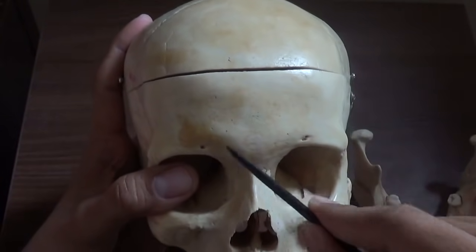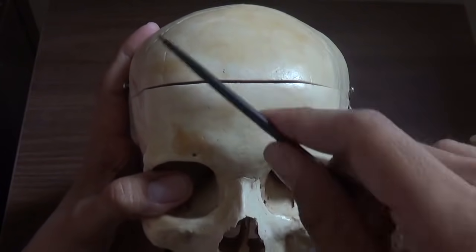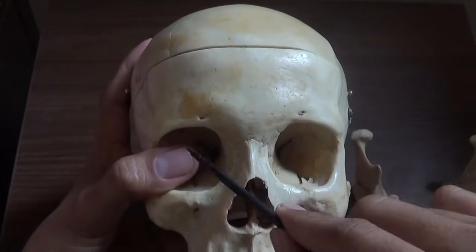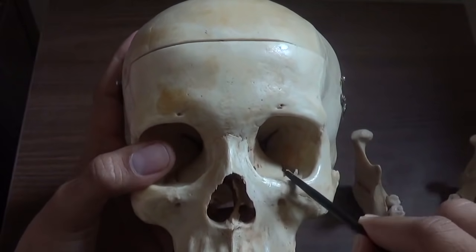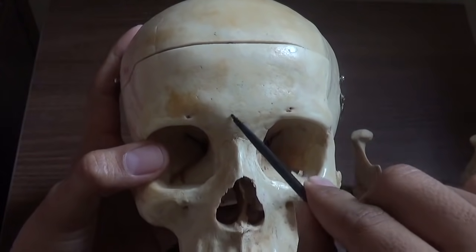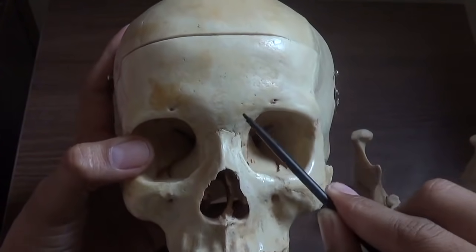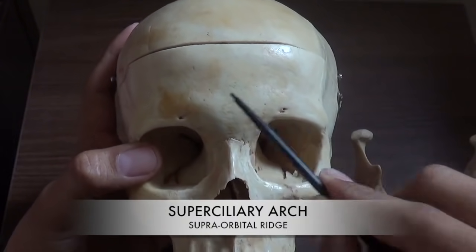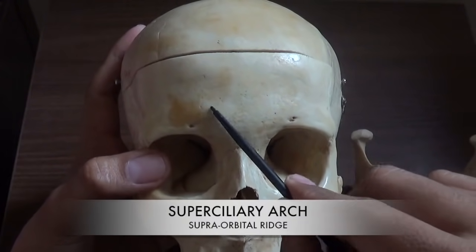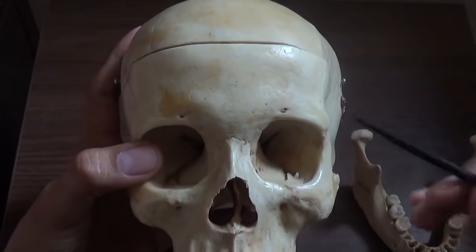Now first in the frontal bone over here, as I mentioned, it forms skeleton of the forehead. Now over here you can see these two are bony orbits or sockets for the eyeball. And above that, over here you can see two clear-cut bony ridges. These are called superciliary arch or supraorbital ridges. Now deep to that lies the frontal air sinus.